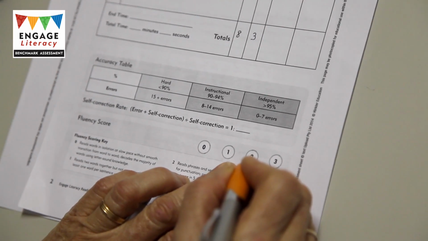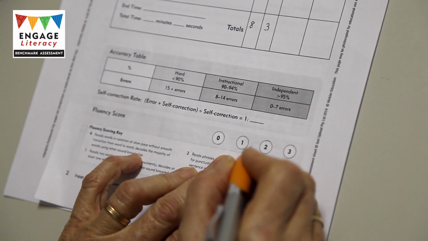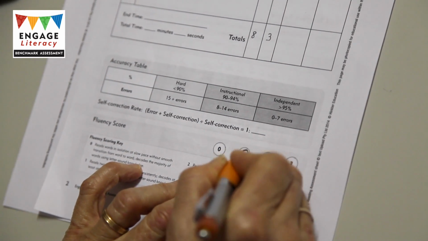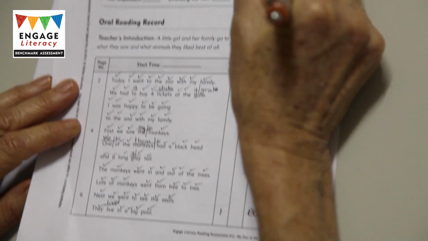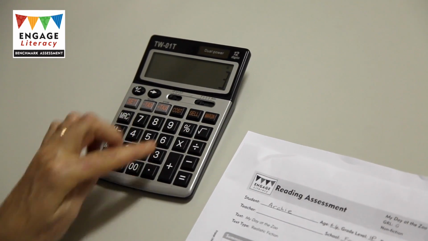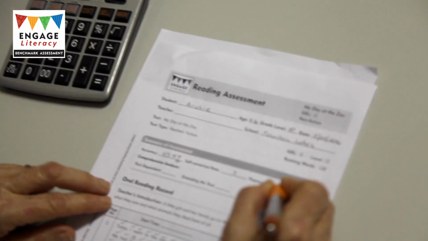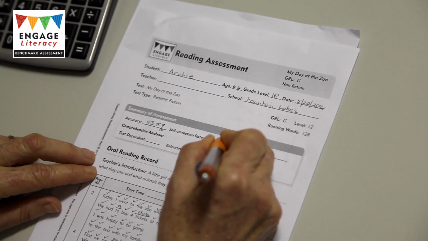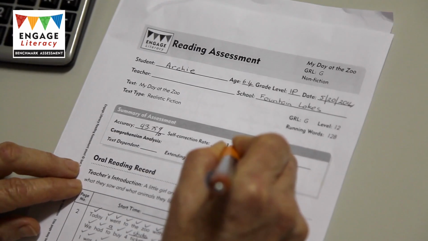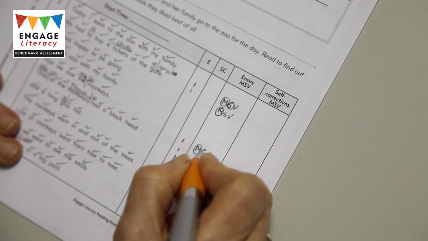Each of the reading assessment sheets contains an accuracy table which has pre-calculated error totals to provide a quick check for teachers to show where the student is after the assessment and confirms whether the text is hard, instructional, or independent for that reading assessment. The teacher now calculates the self-correction rate and records it in the Summary of Assessment section of page 1.